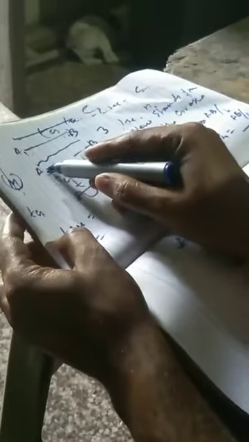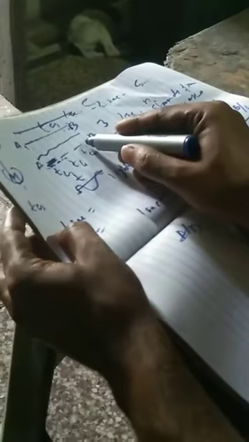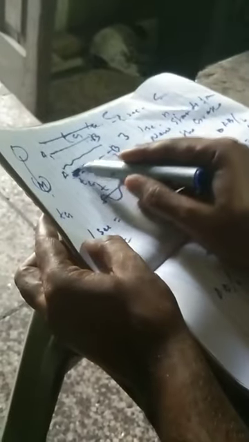But suppose there are n number of sheets, so length of one sheet is AB by n. And to cover this sheet, in this frame, this is 1 second. So what is this time? It is nothing but 1 by n.